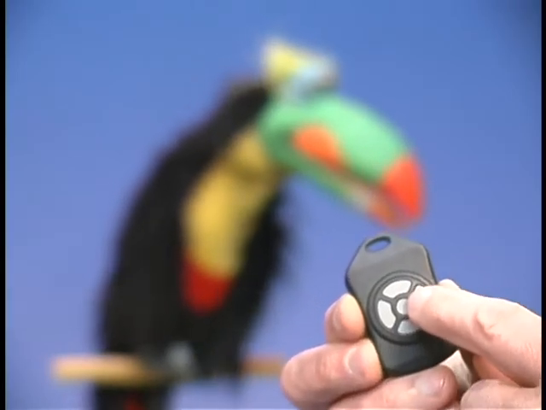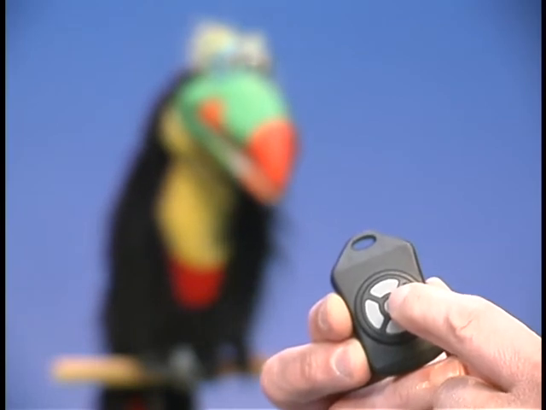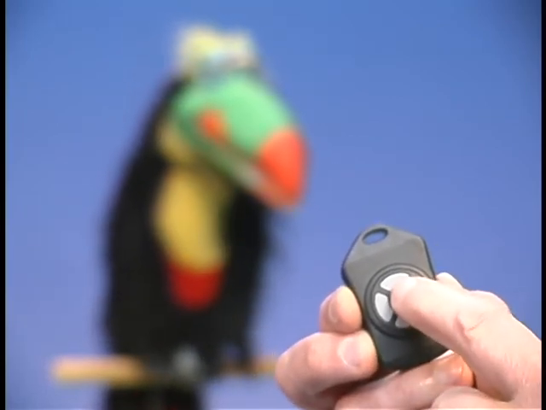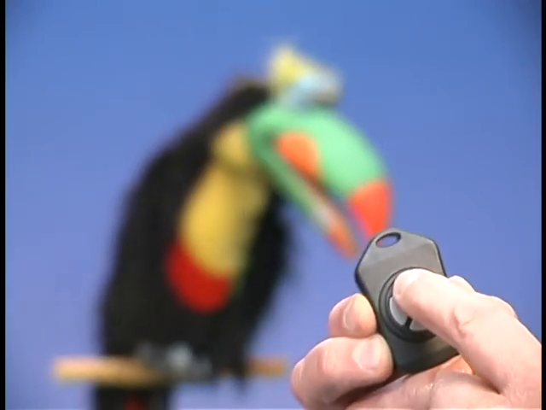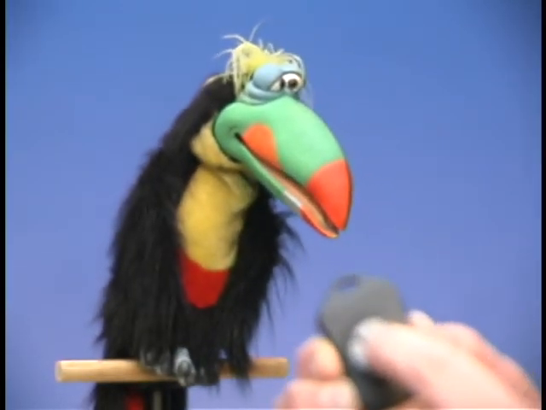Now the middle button, remember we assigned it to the vent motion 2 sequence, which was scared. So when I push this middle button, he will begin to do a scared routine. How are you going to do that? Well, watch this. 1, 2, 3, boo!